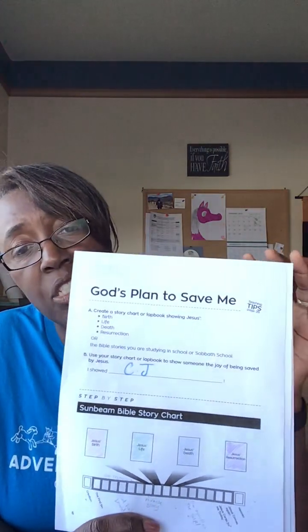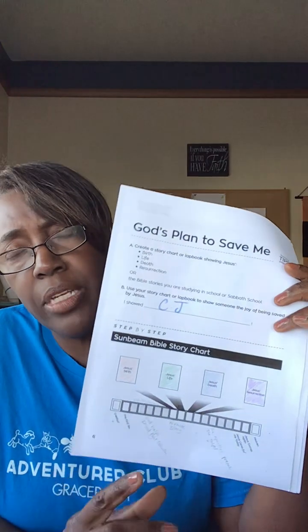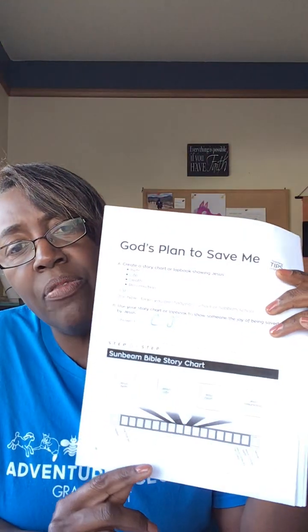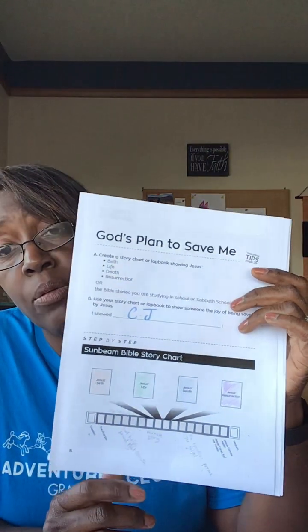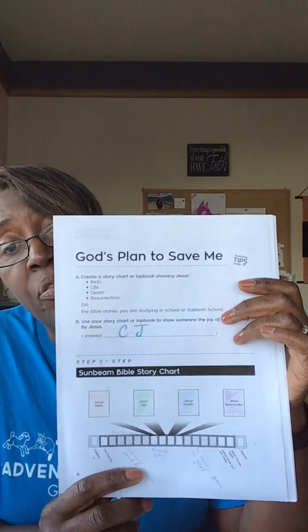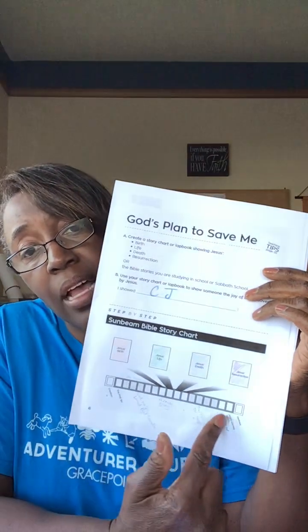There are wonderful pictures for you to colour and lots of pictures online about the life of Jesus that you can download and colour in and fit them into the timeline of God's plan to save me.